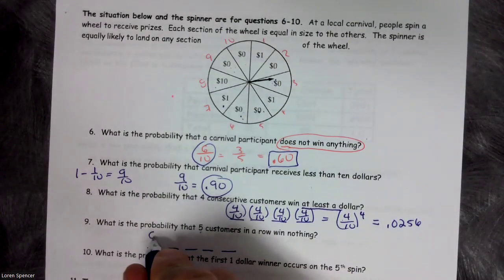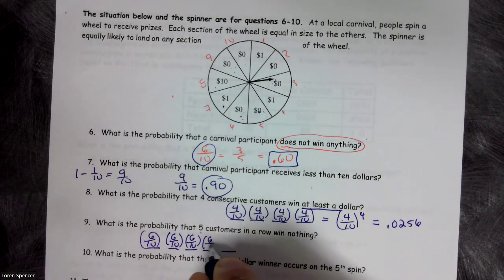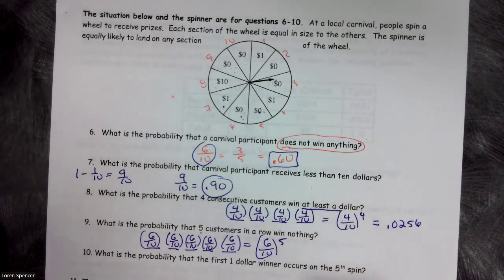Want to see that. And then we're going to clear, parenthesis 6 divided by 10 raised to the 5th power, and we get 0.077. Now I'm going to go ahead and write all the decimal places, but you need to have at least 4, but I'm going to write all of them.